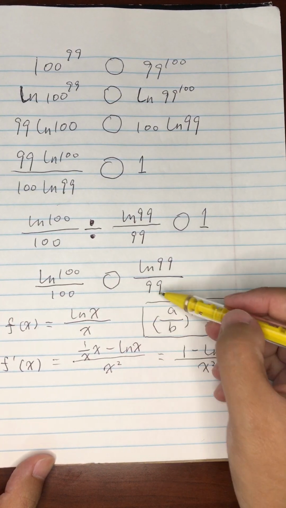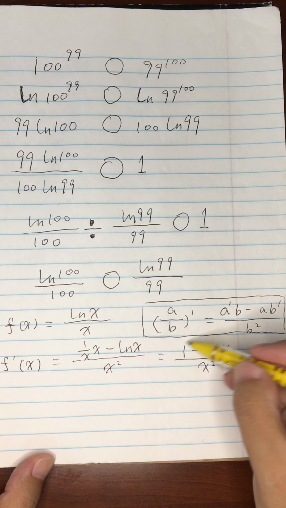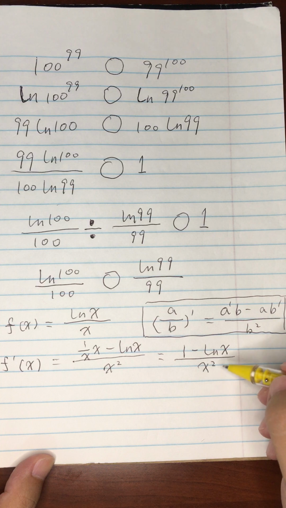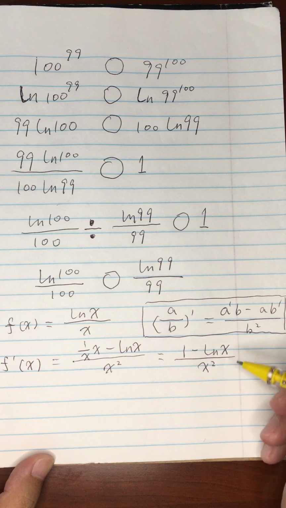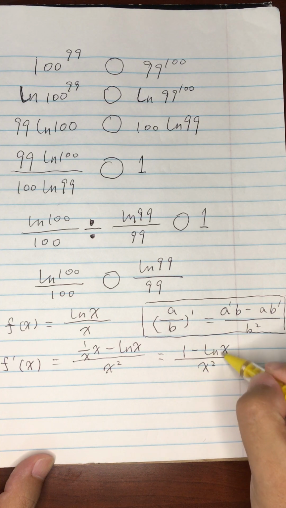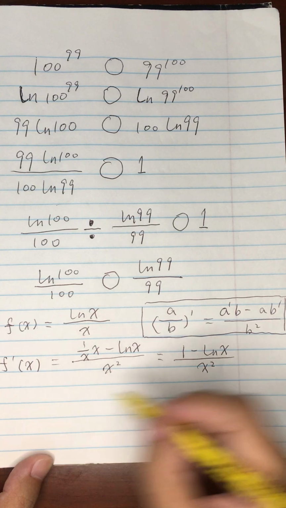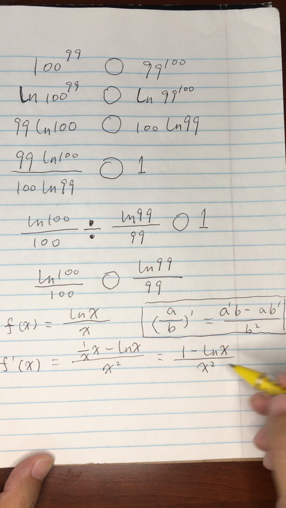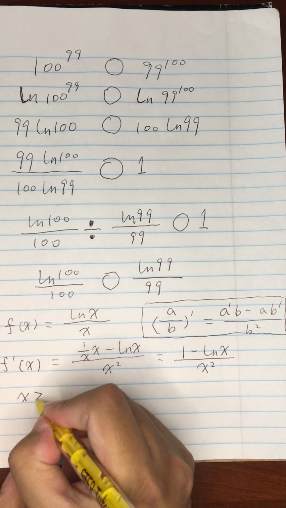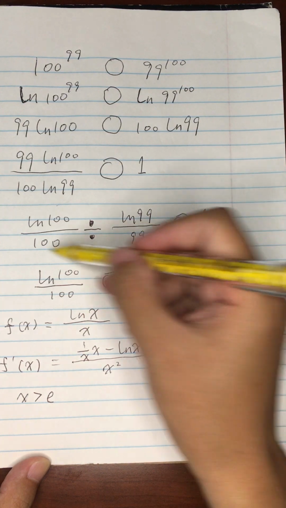When x equals either 99 or 100, the denominator is always going to be positive. The question is the numerator. Is the numerator going to be positive or negative? So we're basically comparing log x with 1. If the natural log of x is larger than 1, then we have a negative derivative. Otherwise, we have a positive derivative. How do we know if natural log of x is bigger or smaller than 1? We have to compare x with e. So x is larger than e, which is 2.7 something, which is actually the case for 99 and 100.